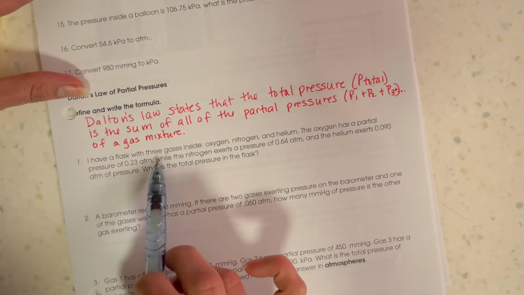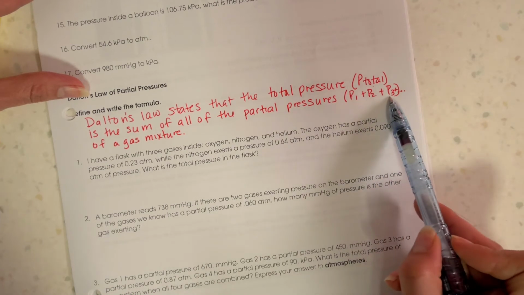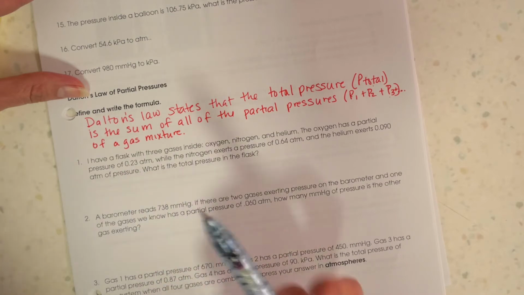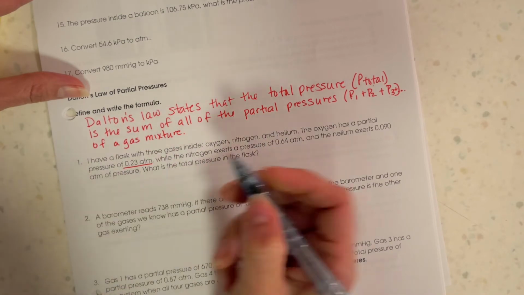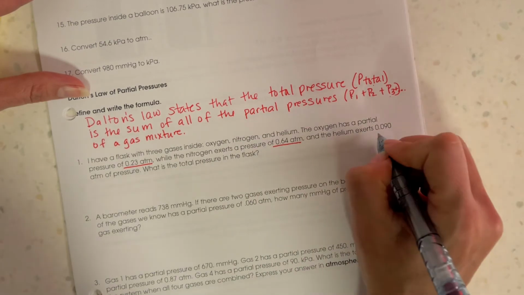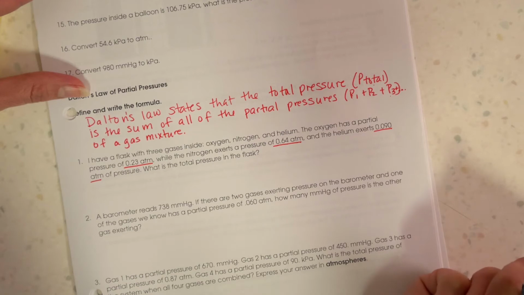Number 1 says, I have a flask with 3 gases inside. So we would have a P1, a P2, and a P3. In this case, the oxygen has a partial pressure of 0.23 atmospheres, while the nitrogen exerts a pressure of 0.64 atmospheres, and the helium has a pressure of 0.090 atmospheres of pressure. What is the total pressure in the flask?